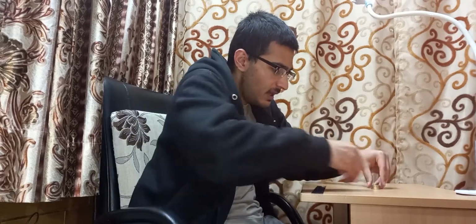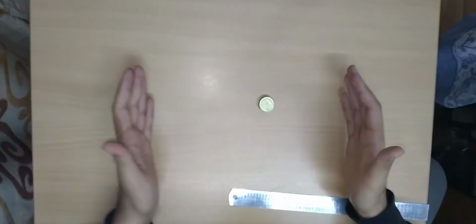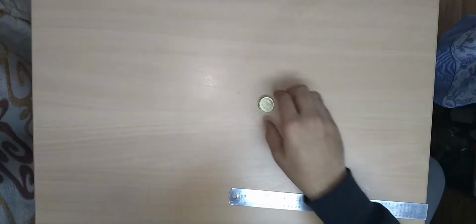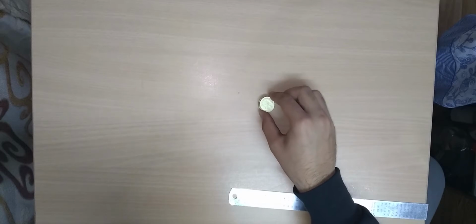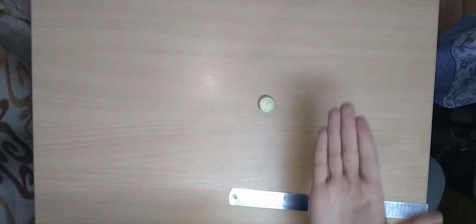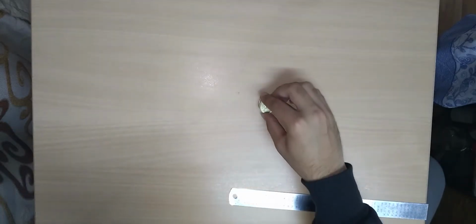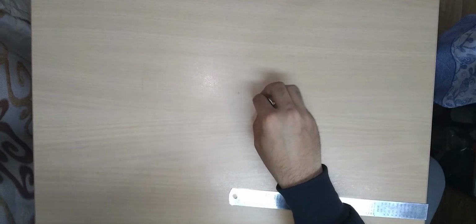So here I have a few coins stacked one on top of each other. And if you remember, in the first video I showed you the example of some sheets stacked one on top of the other. This is a similar case. Here I have similar coins stacked one on top of the other.